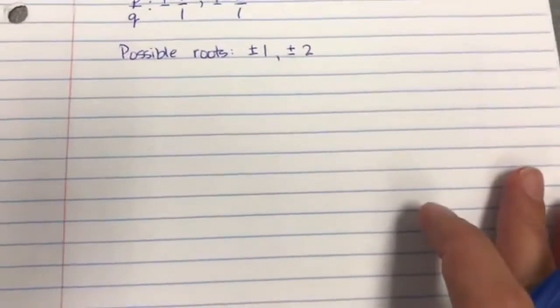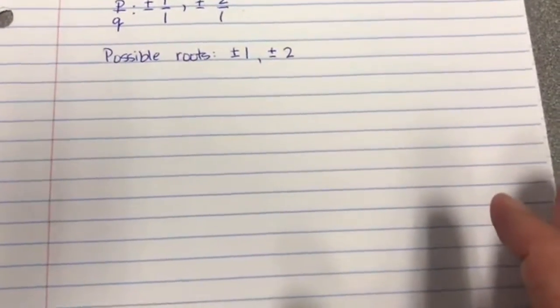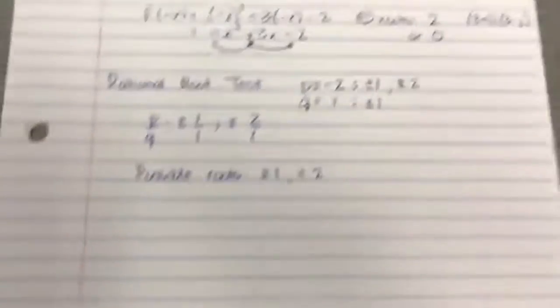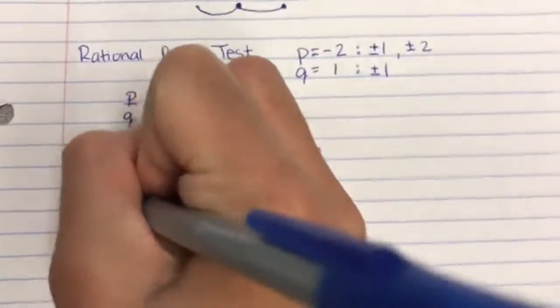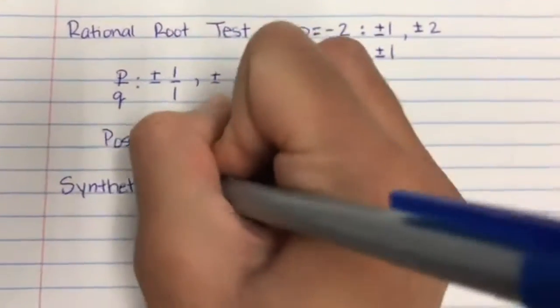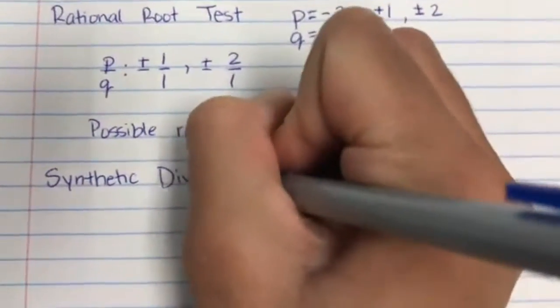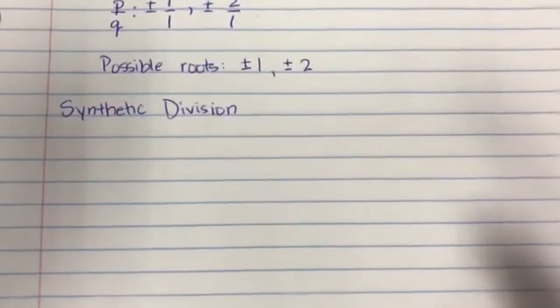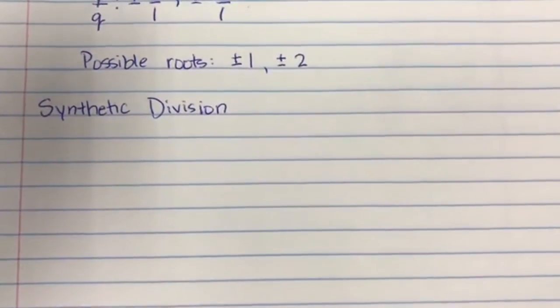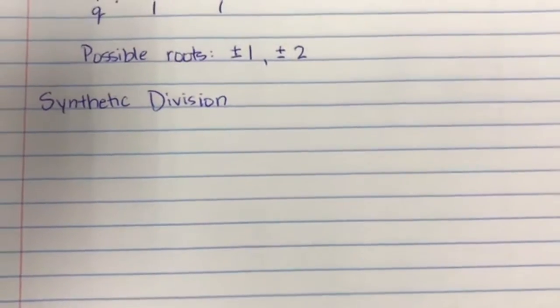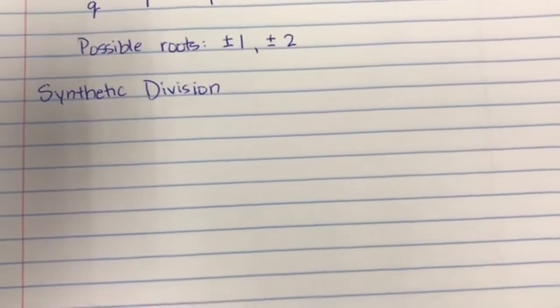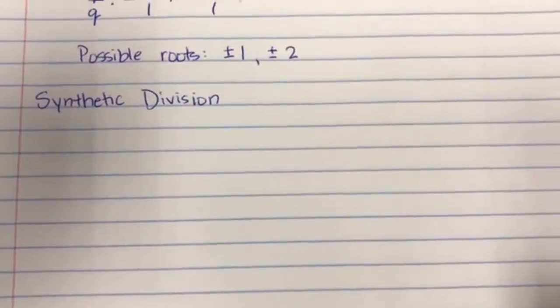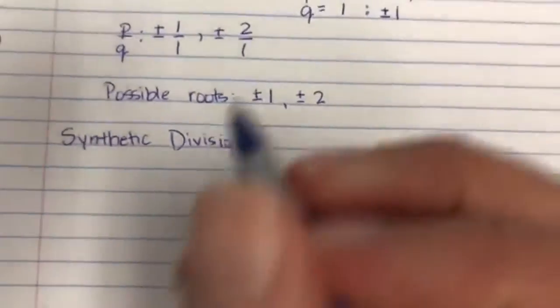Now it's time to test these roots and see which ones are factors of our original function. And to do that, we're going to use synthetic division. We could use polynomial division here, but since polynomial division often gets a little tricky, synthetic division is a nice systematic shortcut to finding out if roots are factors of a polynomial. Now when we're using synthetic division, we're looking at the coefficients of our original function, but we had a problem with our original function.